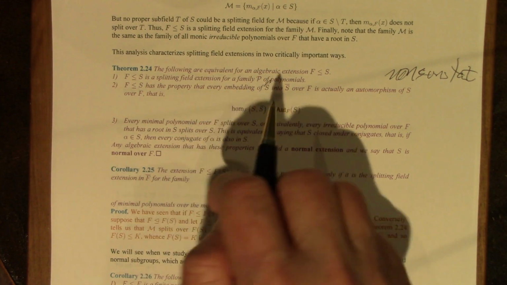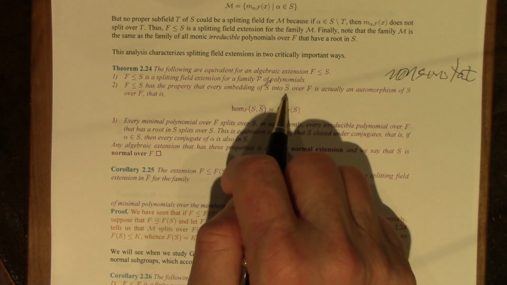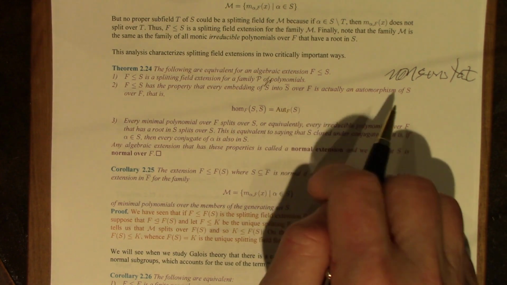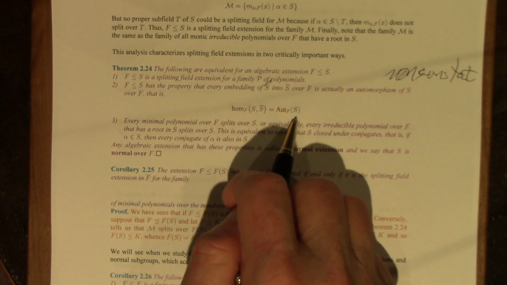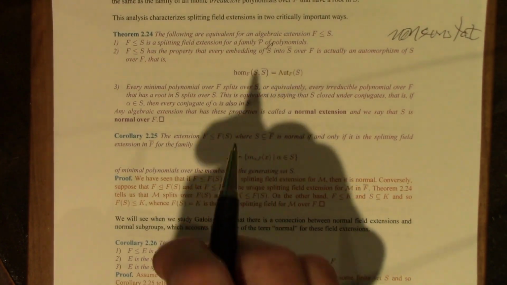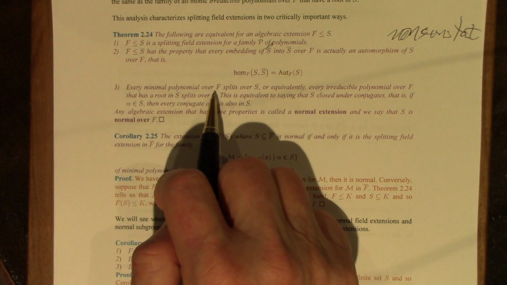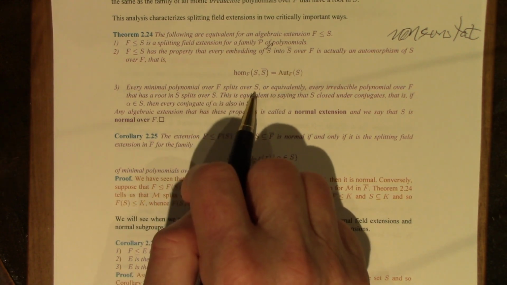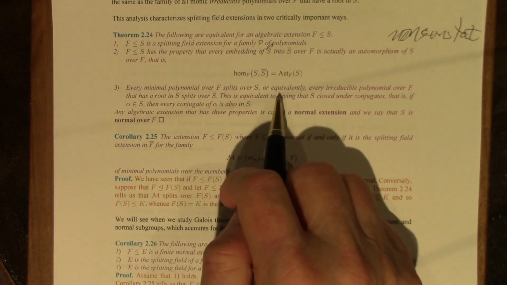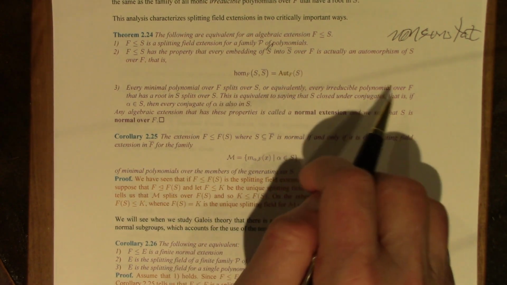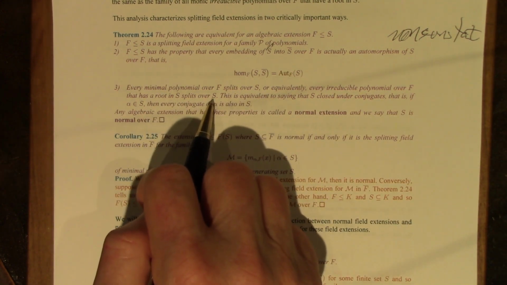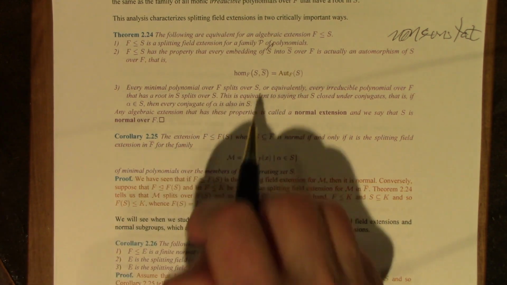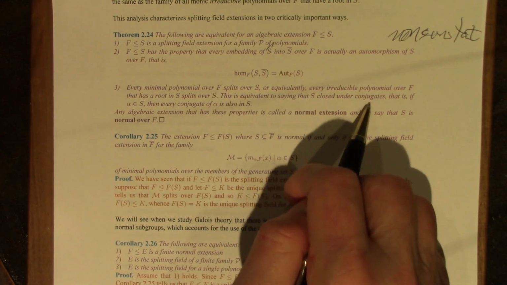F S has the property that every embedding of S into S bar over F is actually an automorphism of S over F. So that's this condition. And finally, every minimal polynomial over F splits over S. Another way to say that is every irreducible polynomial over F that has a root in S splits over S. Another way to say that is that S is closed under conjugates.